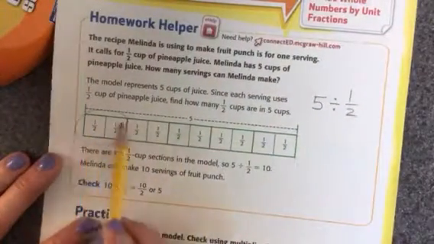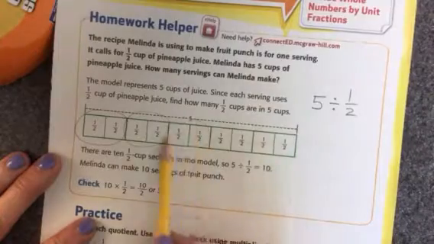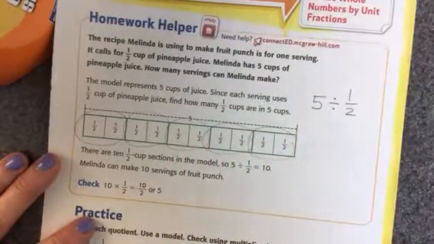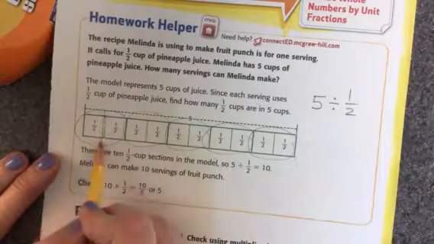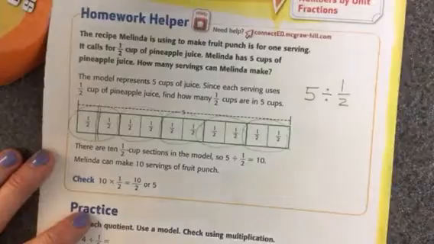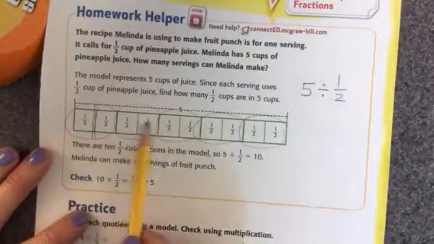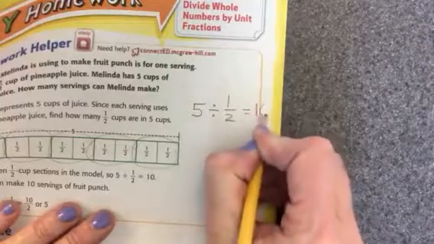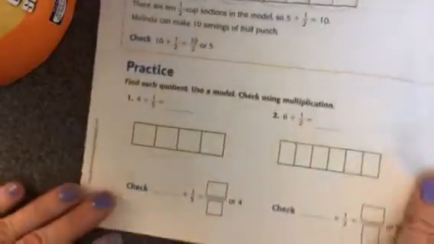Okay, so here's 1, 2, 3, 4, and 5. Those are the 5 cups of juice. And then when we cut that in half, we have a 1/2 cup of pineapple juice there. Okay, so we count how many pieces there are in all. So 5 divided by 1/2 equals 10. All right, let's do another one right here.